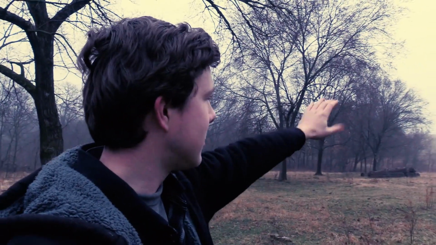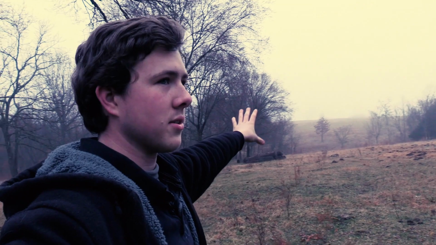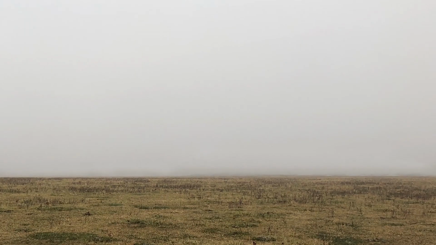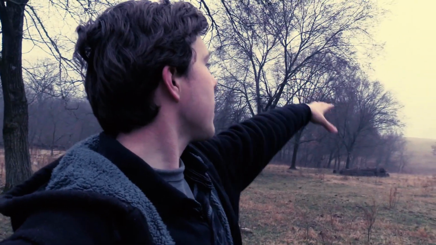Alright, so here's another thing you can do, is use distance and use objects and use trees to see the fog. So, if you're just taking a picture of a nice flat field with the sky, it's kind of hard to tell if it's foggy or not. So if you use stuff like this where you've got trees over there, trees over there, trees way out there, it really gives you a feel of actually how foggy it is. Alright, so we're going to do the exact same thing.